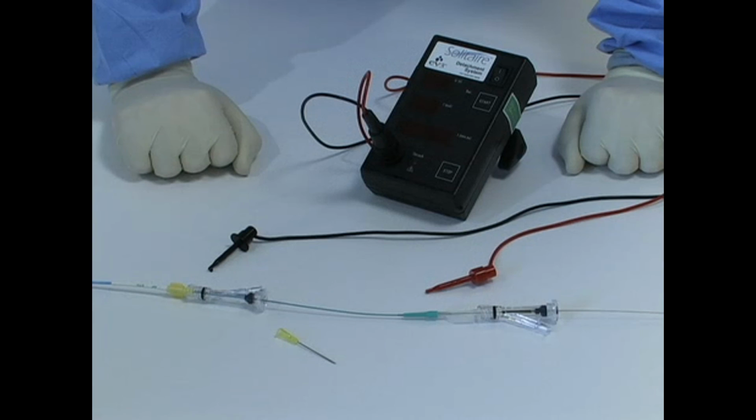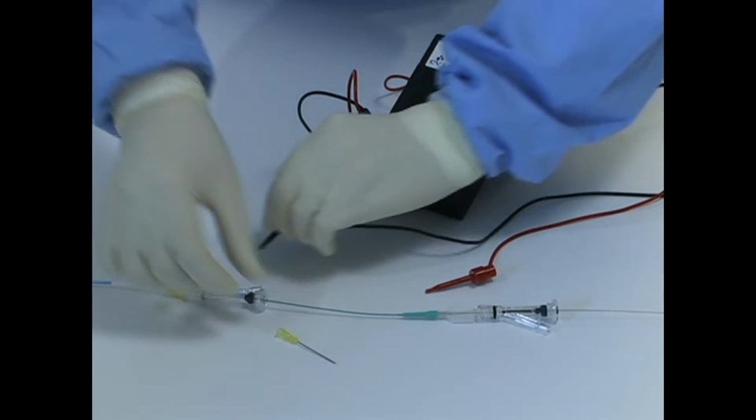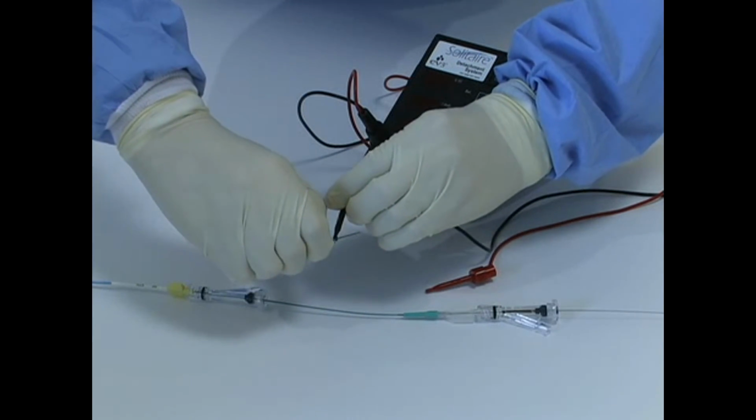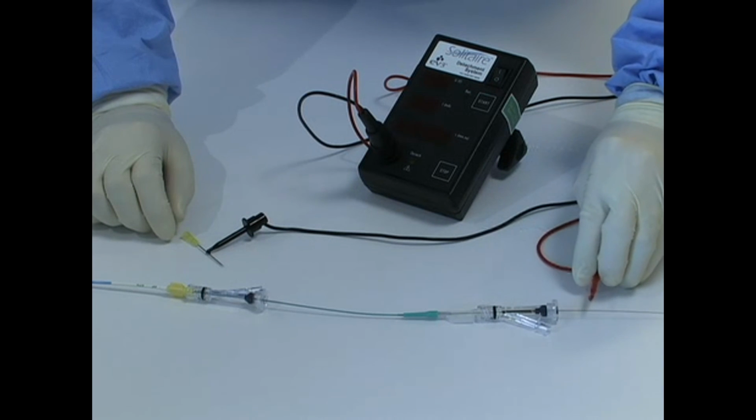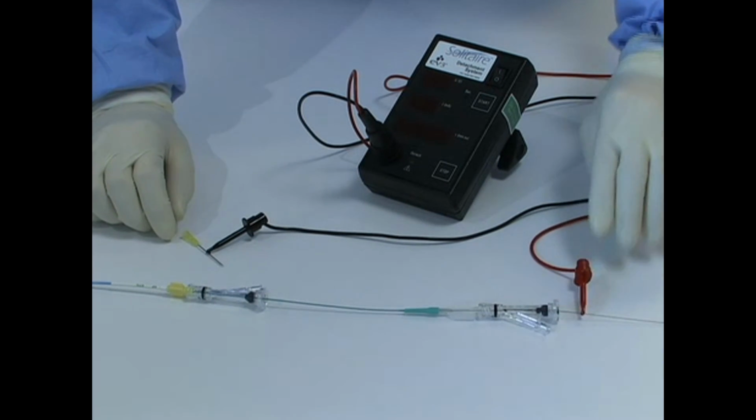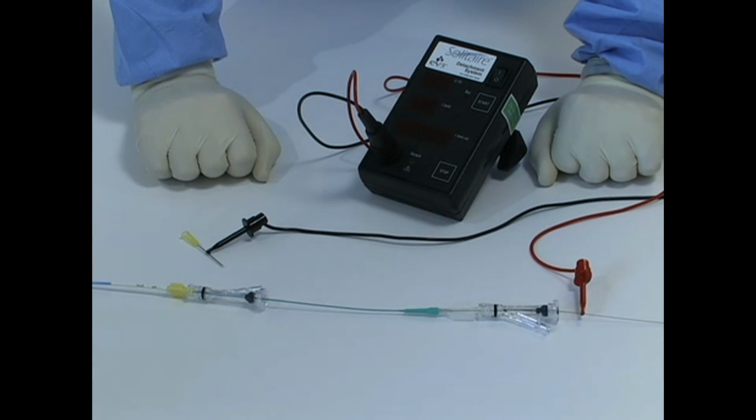Prepare the patient for the procedure by inserting a sterile needle in the shoulder or groin. Plug the cable-set Solitaire into the terminal of the Solitaire detachment system. Clip the connector end of the sterile black cable onto the sterile needle. Clip the connector end of the sterile red cable onto the proximal end of the push wire, making sure the push wire rests on a dry, clean surface.